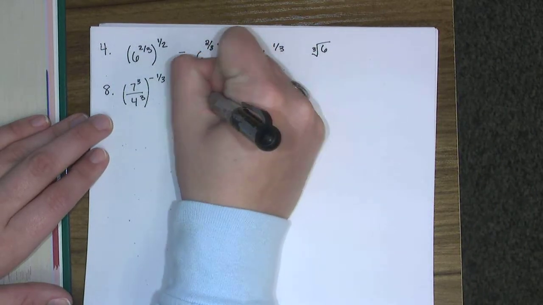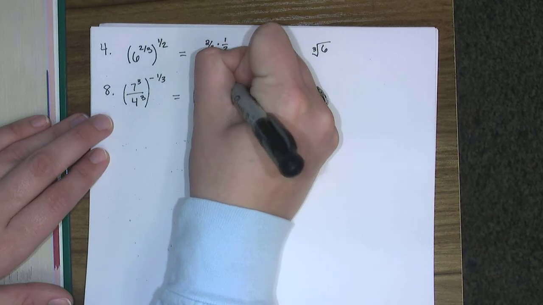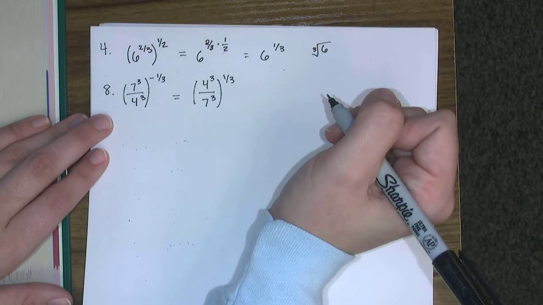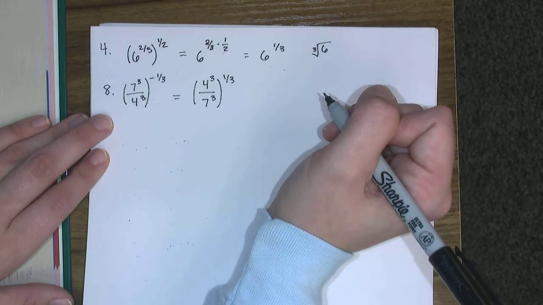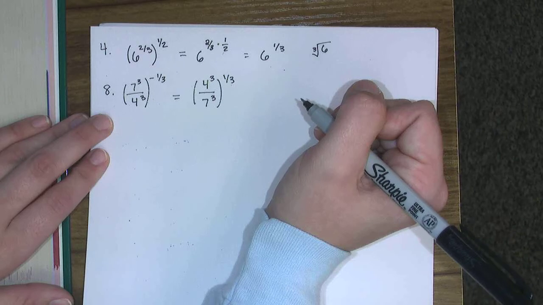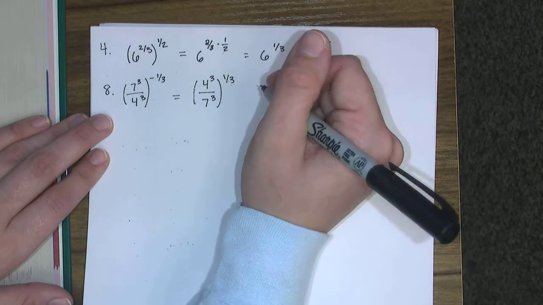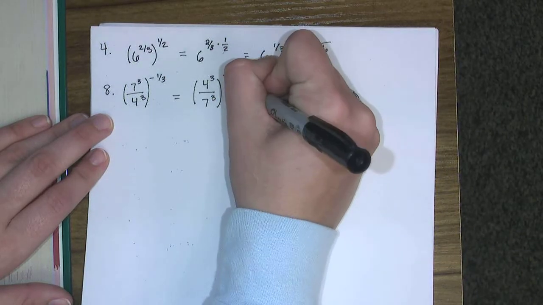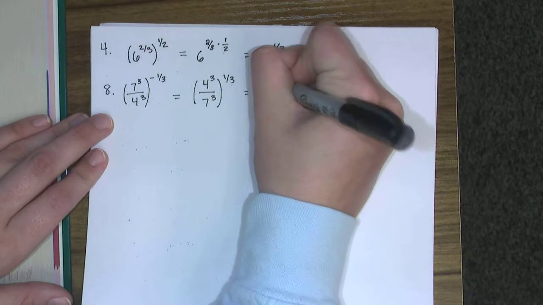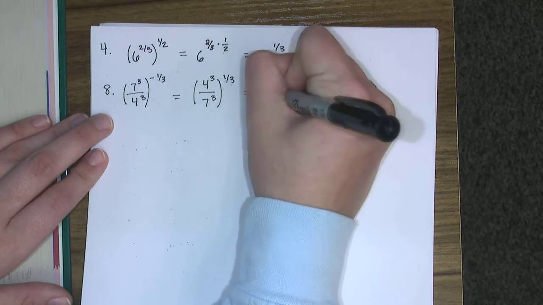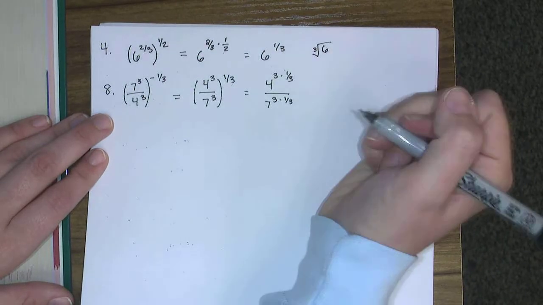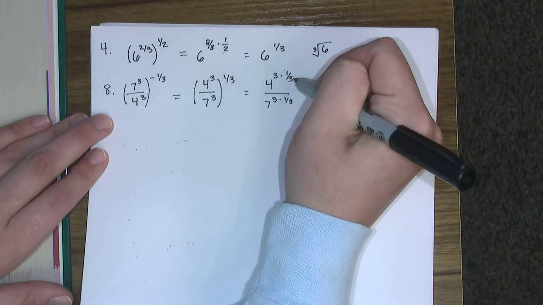Now, according to property number 6 that we had, I can now split this and say that this is 4 to the 3rd times 1/3 over 7 to the 3rd times 1/3. Well, this raised to the 3rd and then the 1/3, those cancel each other, so I'm just left with 4 over 7 as my answer. I should have boxed this answer up here.